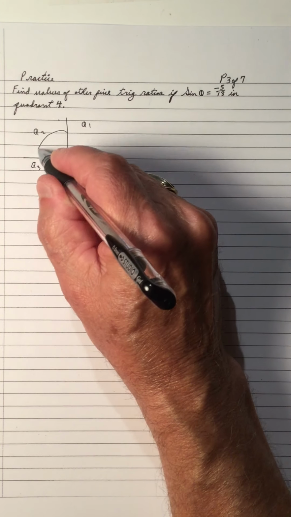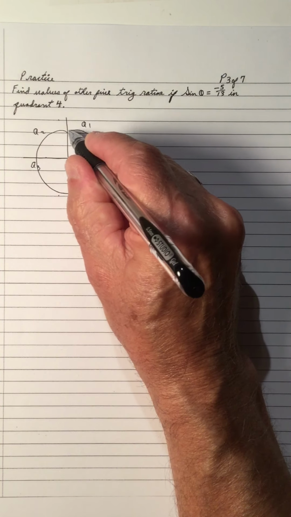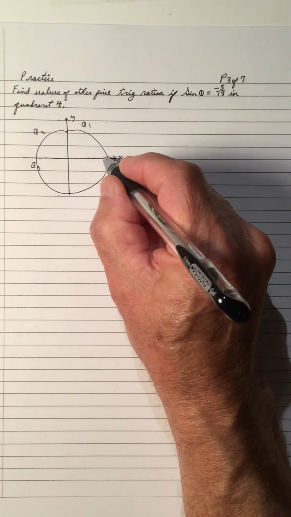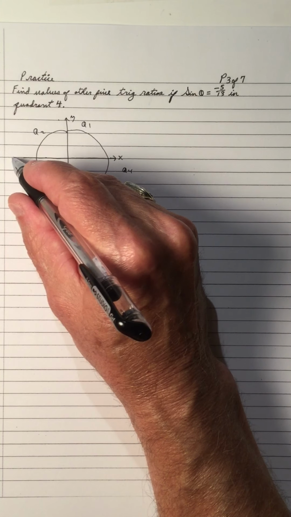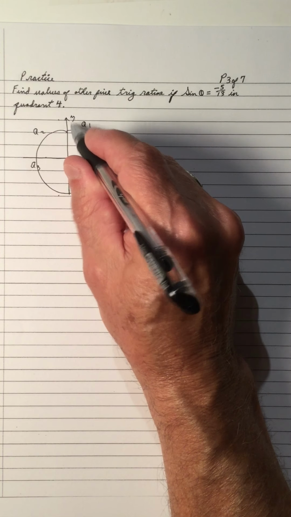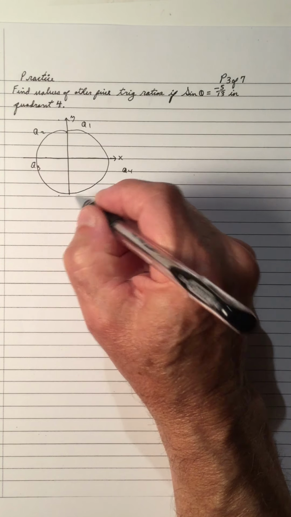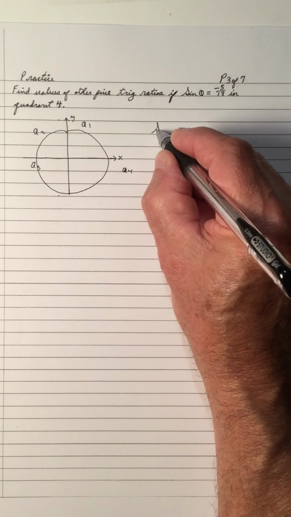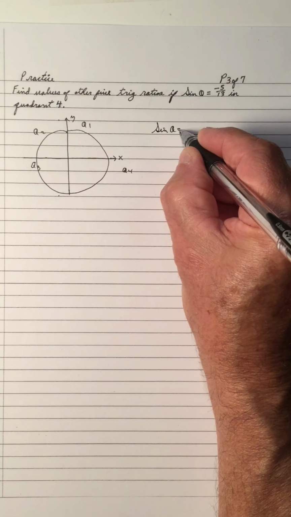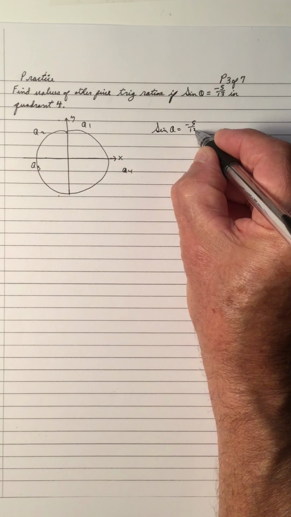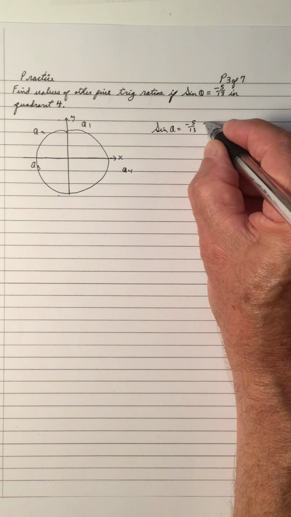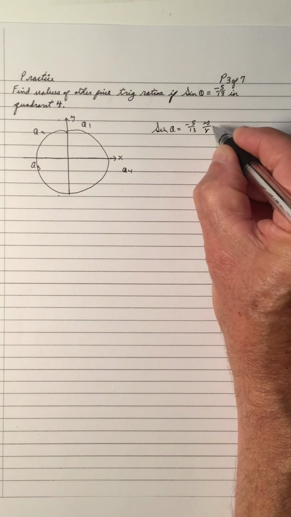So in quadrant 4, we have a point. So we'll draw a circle. There it is. Don't have to be exact. Again, this is the x-axis, and that's the y-axis. X is positive on this side, negative over here. Y is positive above, y is negative below. So we have sine of theta is negative 5 over 13. And sine is the y over the r.